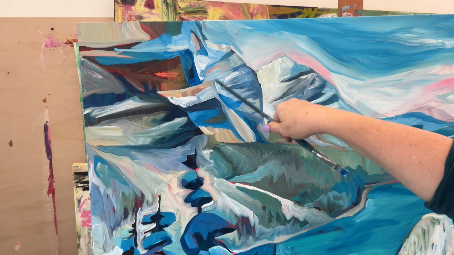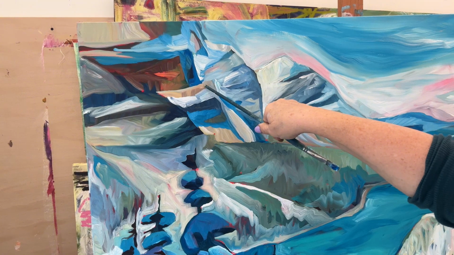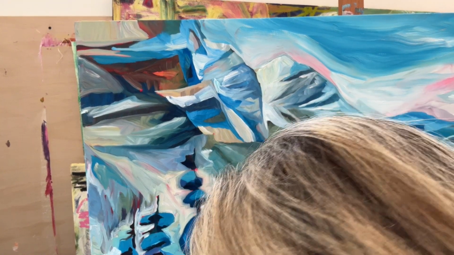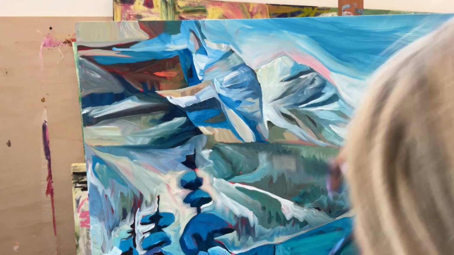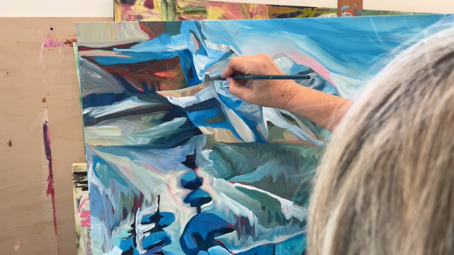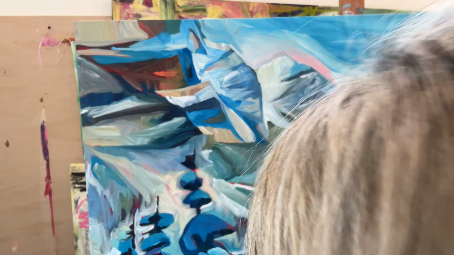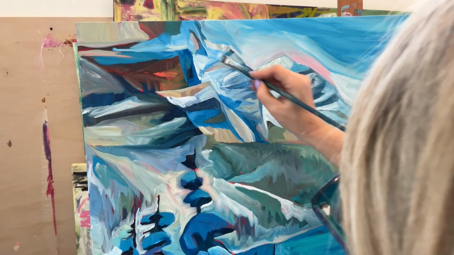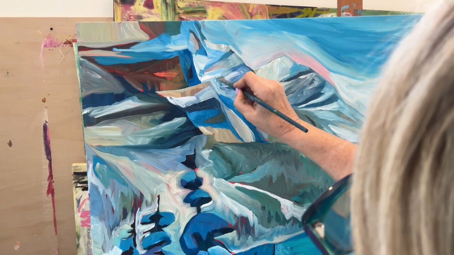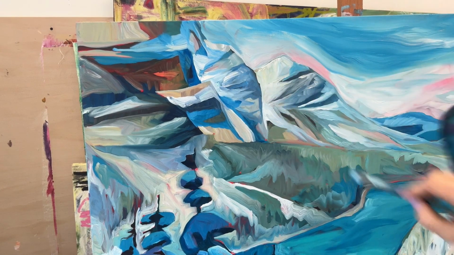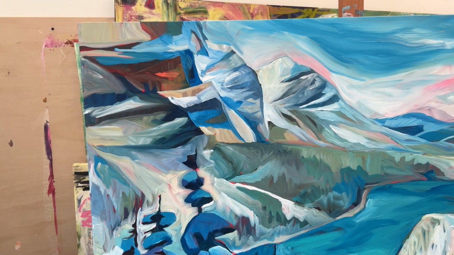Now, this color and this color are too similar. So to bring that peak forward, I think I need to lighten the background there. And all these little strokes, they're just creating mountains and striations and all of that. Okay, push, push.